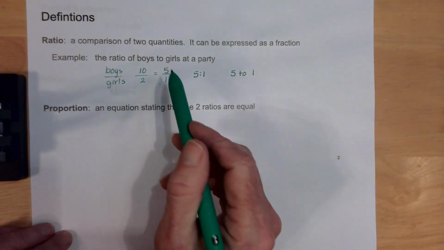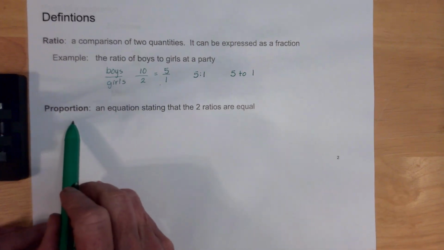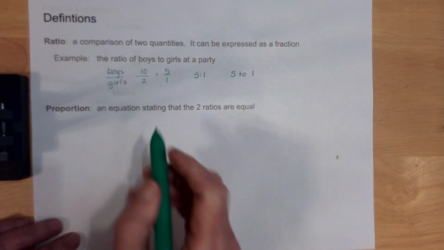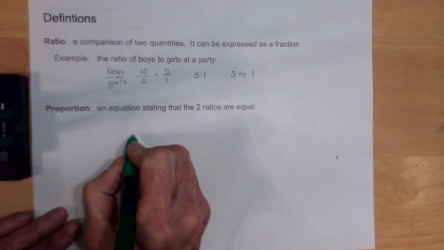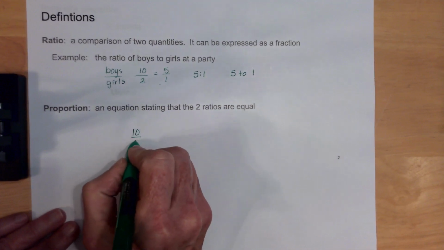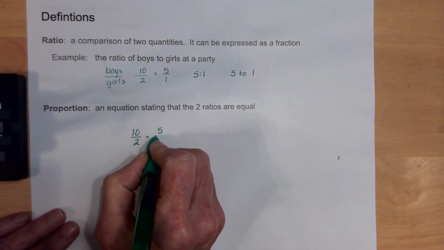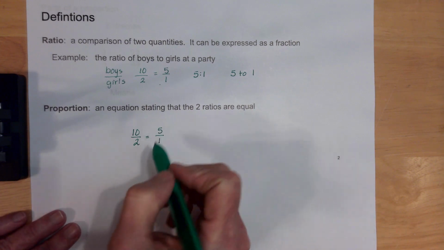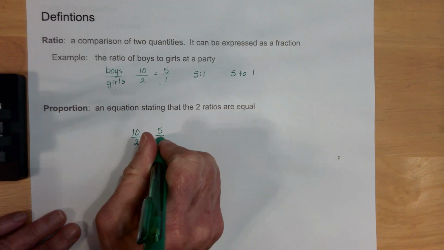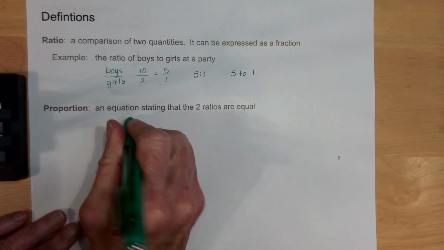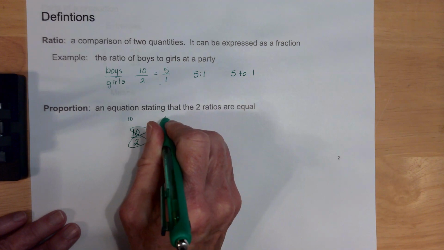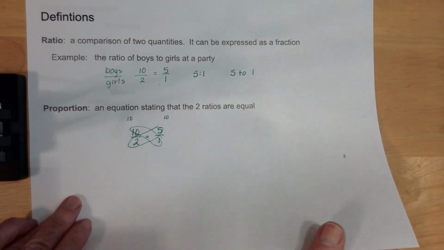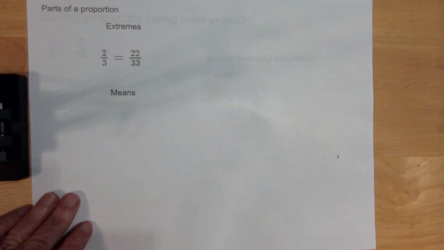If you have 2 ratios that are equal to each other, it's called a proportion. So a proportion is an equation stating that 2 ratios are equal. For instance, 10 to 2 is the same thing as 5 to 1. Those 2 ratios are equal. You can always test to see if they're equal by multiplying up. That gives me a 10. Multiply up, that gives me a 10 as well. So I know that that is a proportion, which is 2 equal ratios.